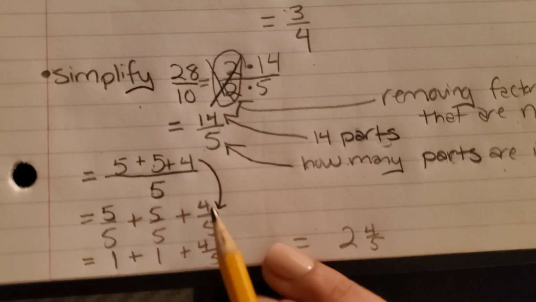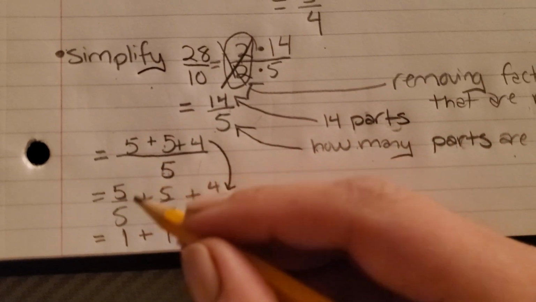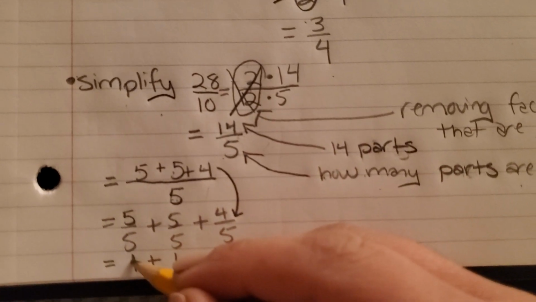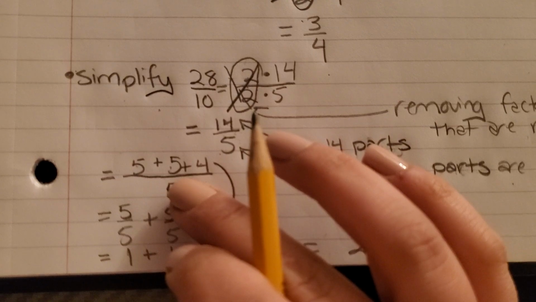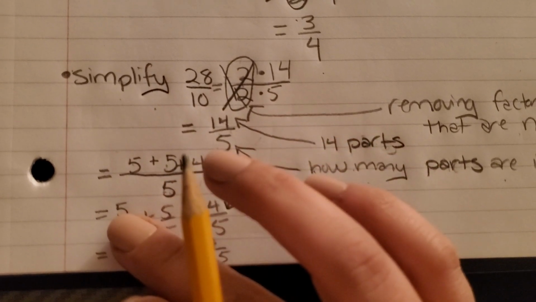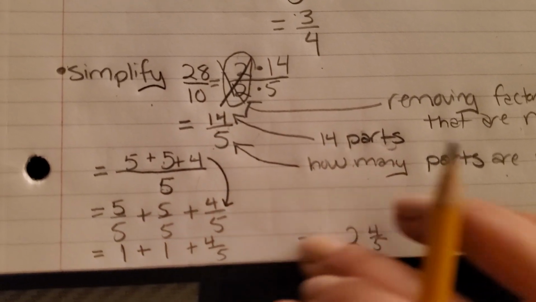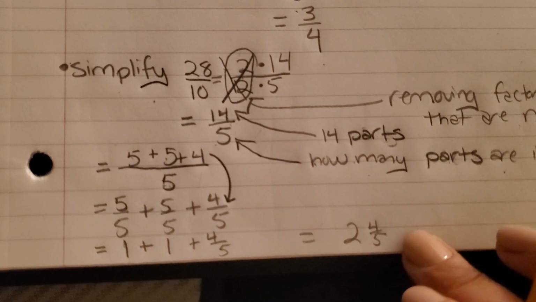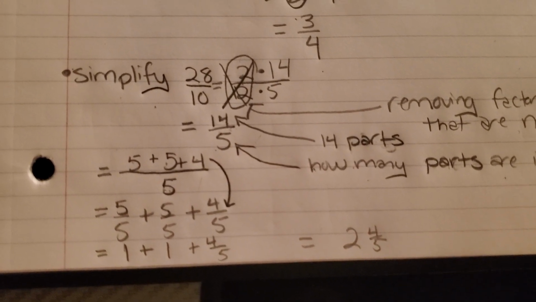And then showing this concept that you have this improper fraction broken down into other fractions, being 5 over 5, 5 over 5, 4 over 5. So that way you are simplifying with all these steps. I hope that helps.